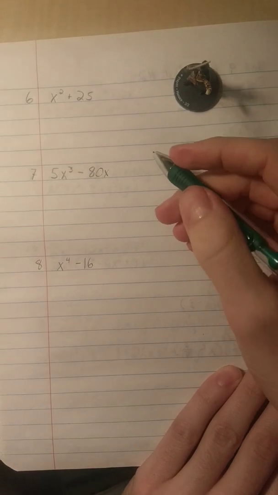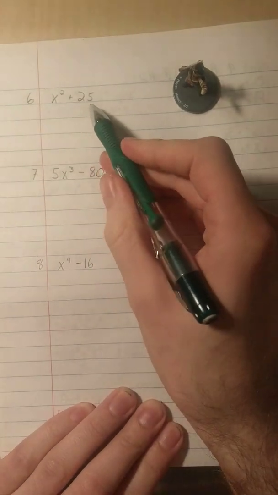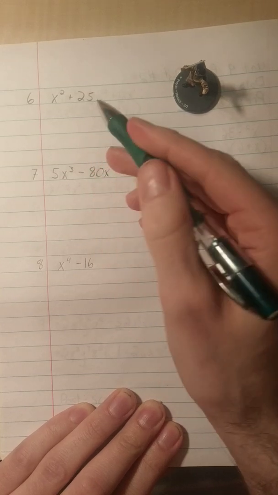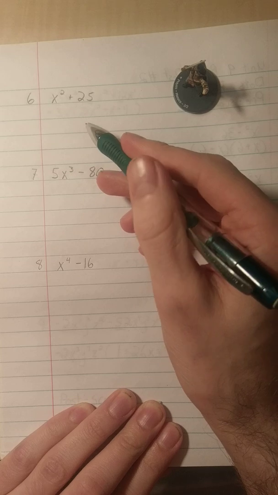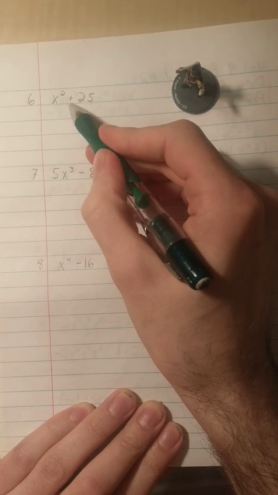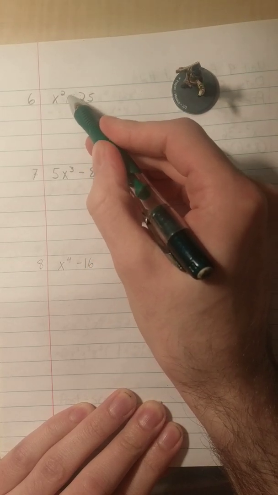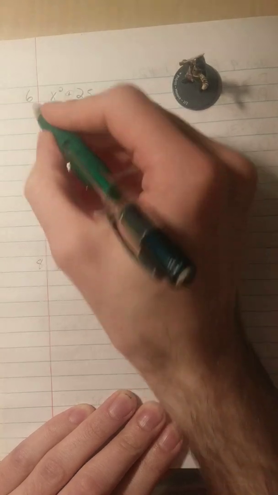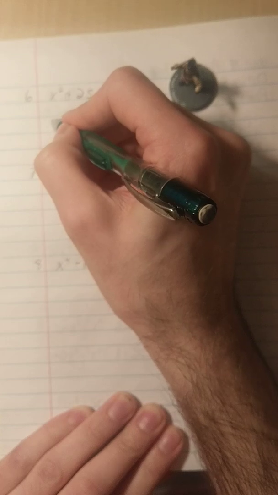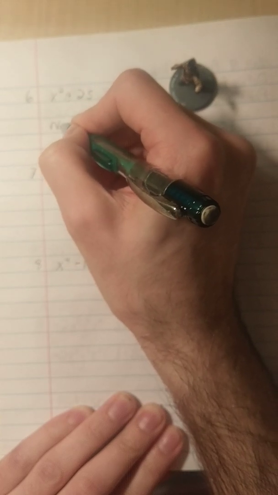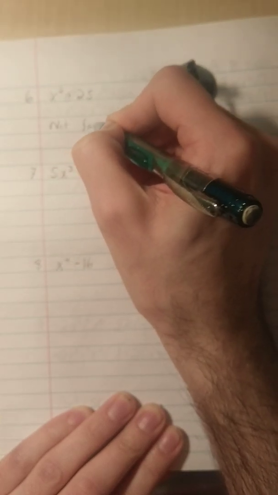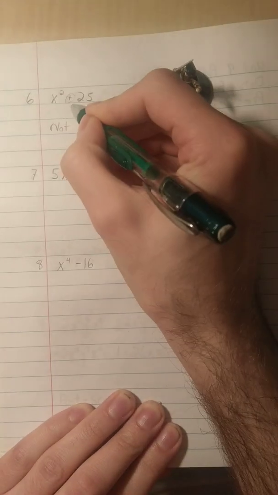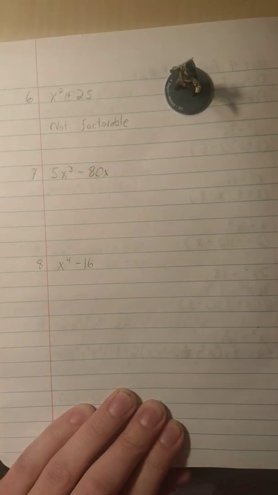Looking on to the back, we see we have x squared plus 25. Now, the technique is called the difference of two squares. Difference implies subtraction. However, I'm not subtracting here, I'm actually adding. So because I'm adding, this expression doesn't fit the difference of two squares technique. So this is actually not factorable. So I'll just write that, not factorable. So all because of this plus sign. It's not a difference, it's a sum.